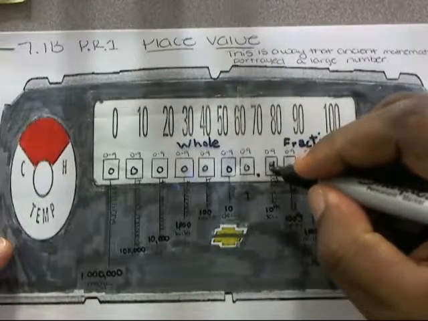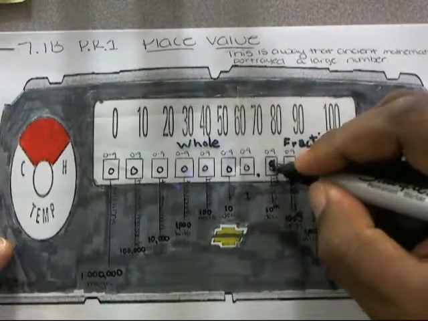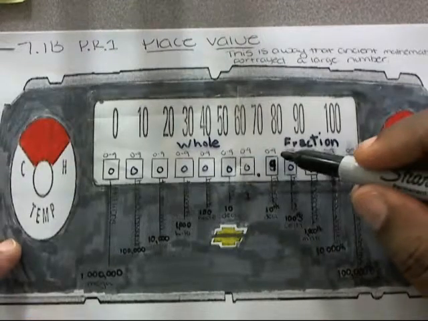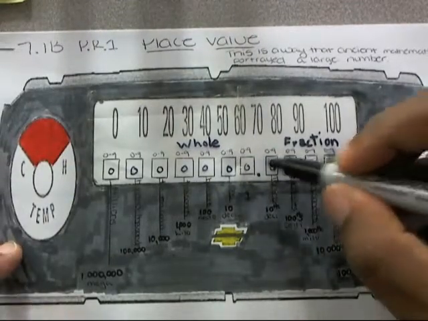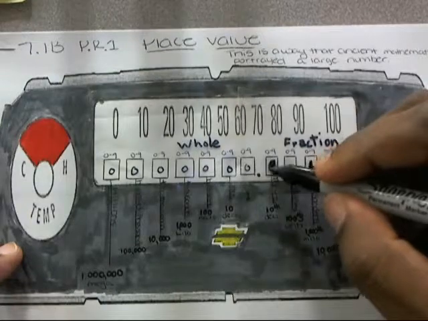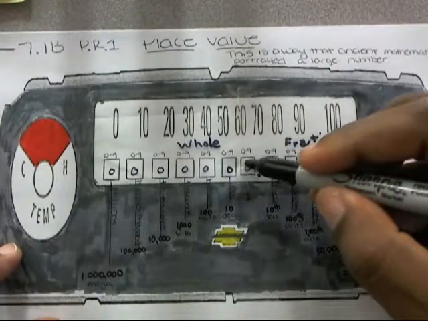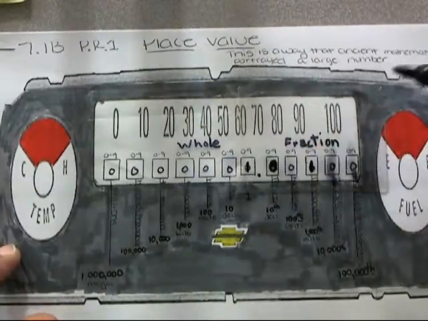When it gets here, when it changes back to 0, this 9 changes back to 0 in the tenths place, this becomes a 1 in the whole.